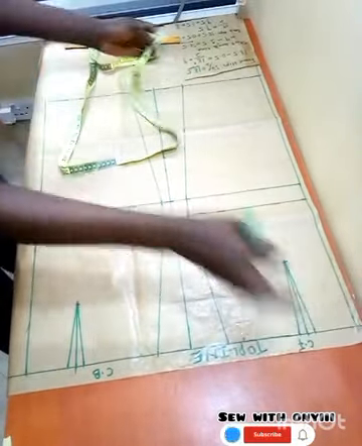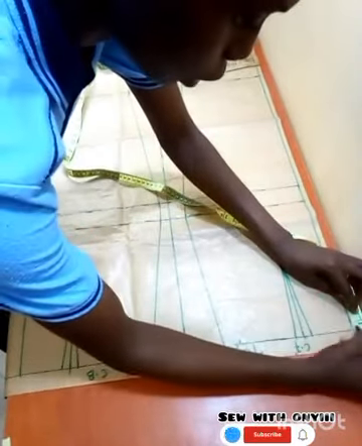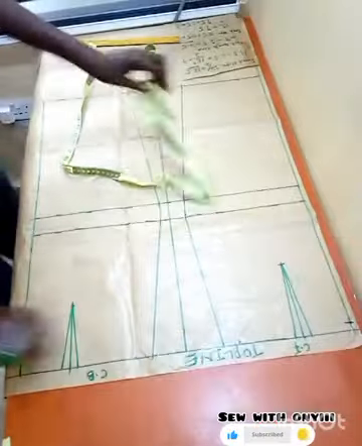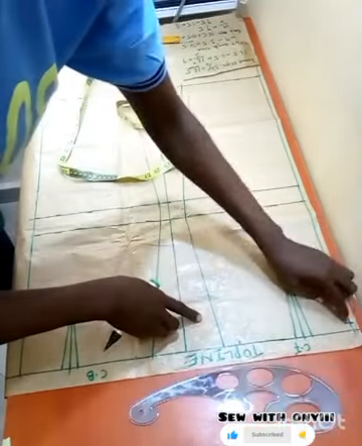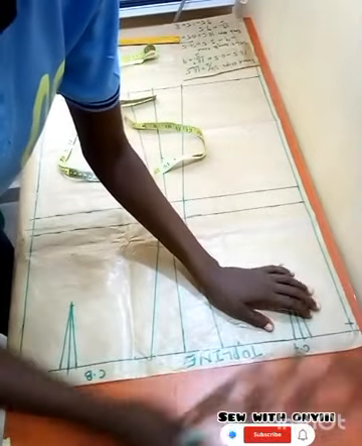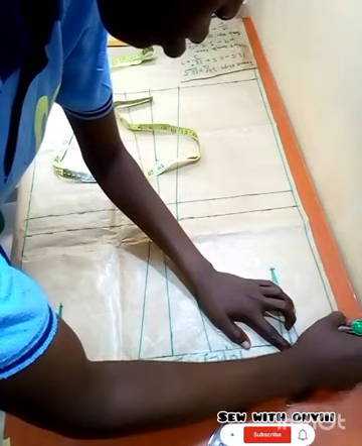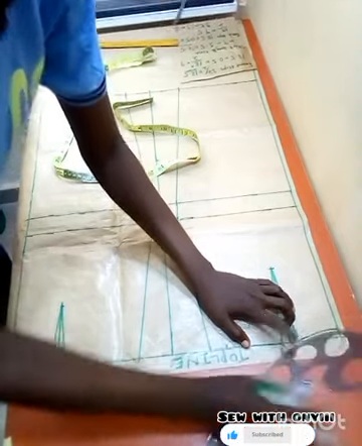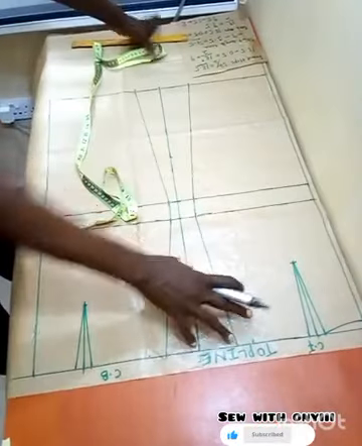So on the front block, on the center front, I'm going to come down by half of an inch to avoid too much bulge at that stomach area. So I'm going to connect it to the first dart leg, as you can see. So I used my French curve because I don't want it to be too sharp. I want it a bit curvy.